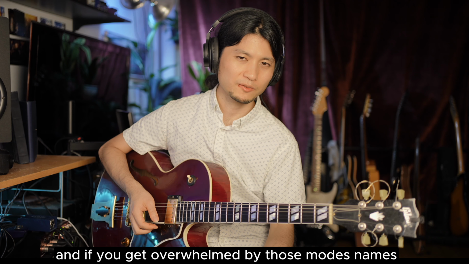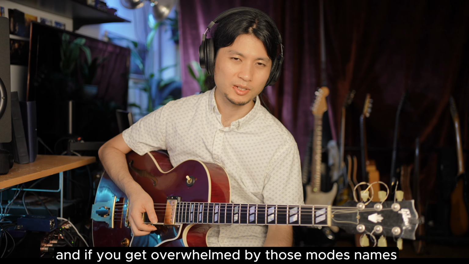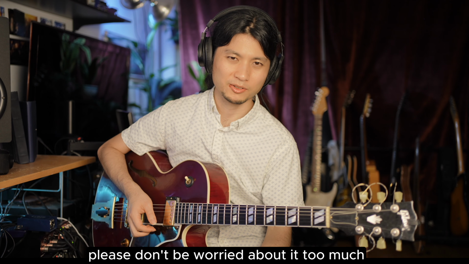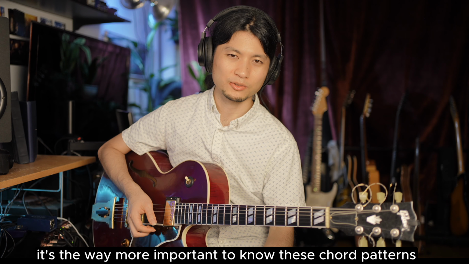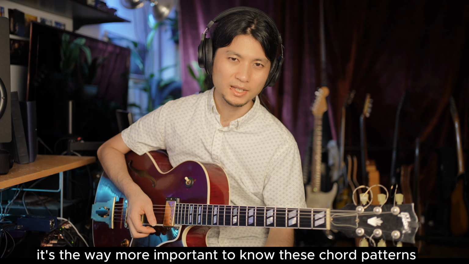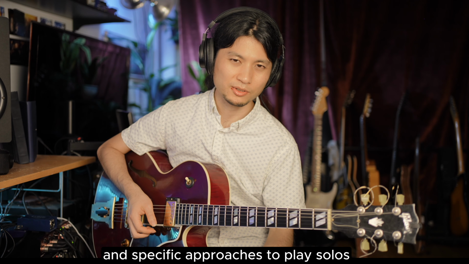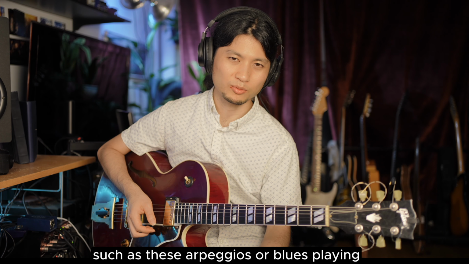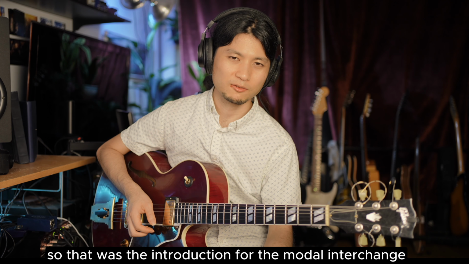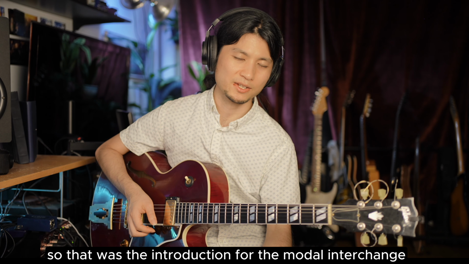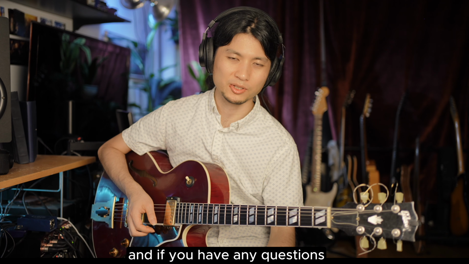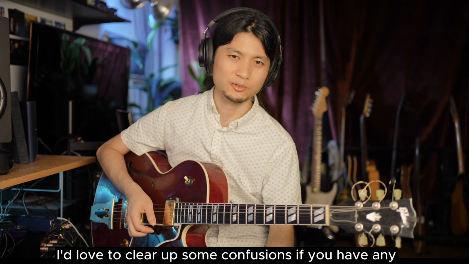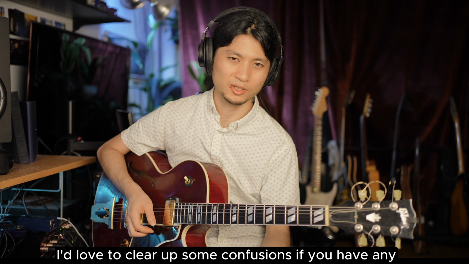And if you get overwhelmed by those mode names, please don't be worried about it too much. It's way more important to know these chord patterns and specific approaches to play solos, such as these arpeggios or blues playing. So that was the introduction for the modal interchange, and if you have any questions, please let me know. I'd love to clear up some confusions if you have any.